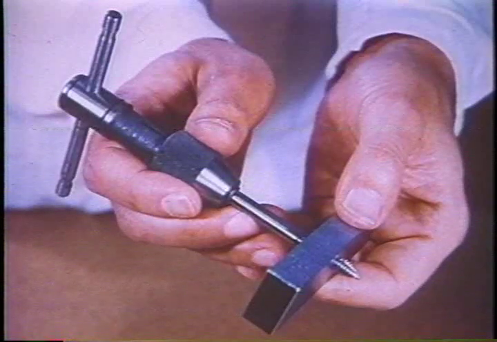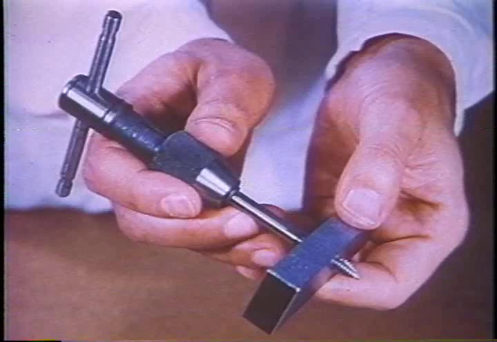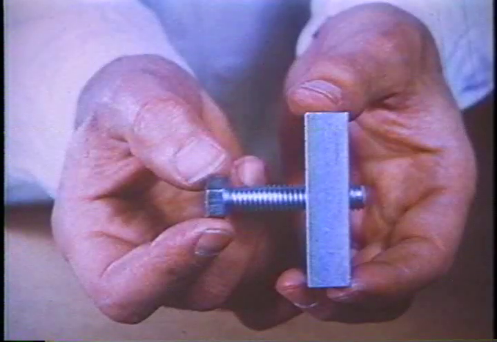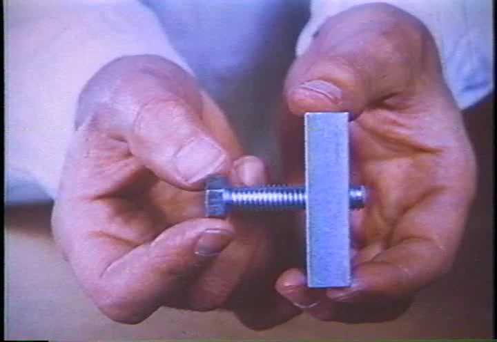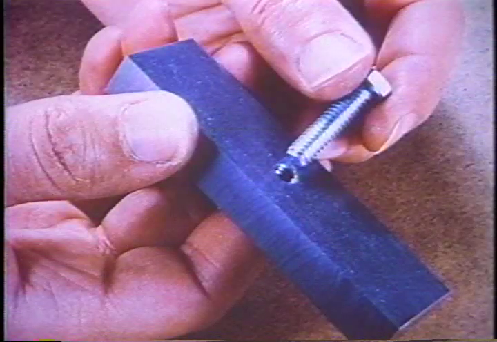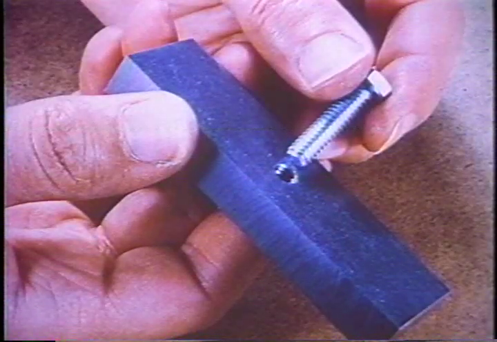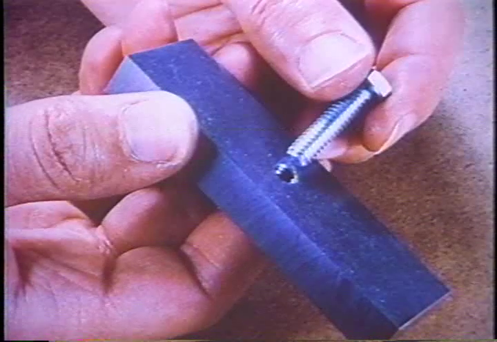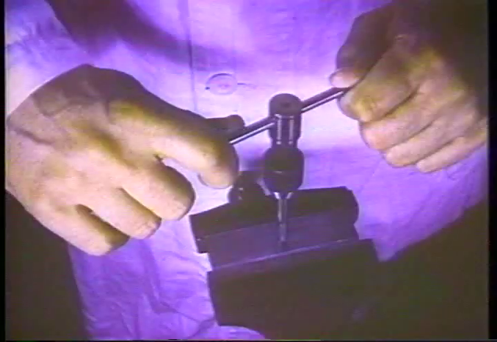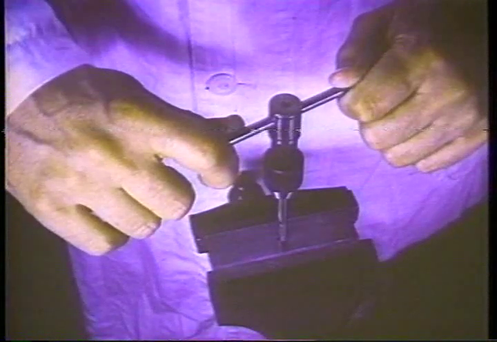Your threading is complete once you have gone beyond the front taper and have used the full diameter of the tap. Wipe away the chips and excess oil with a shop rag, and then check the threads with the correct size screw. Without the screw thread, we couldn't join metal parts that can be disassembled easily. And there would be no threads possible without the use of hand taps.